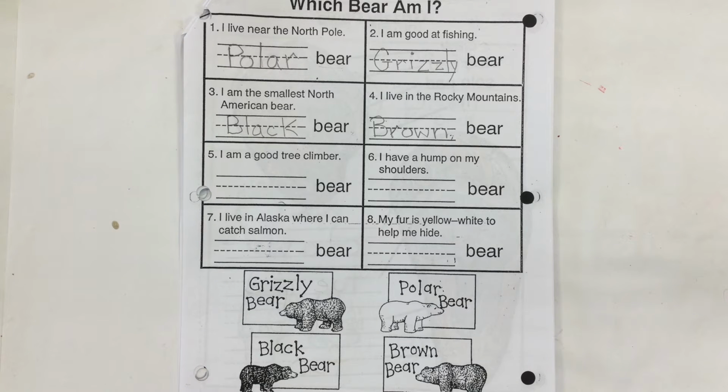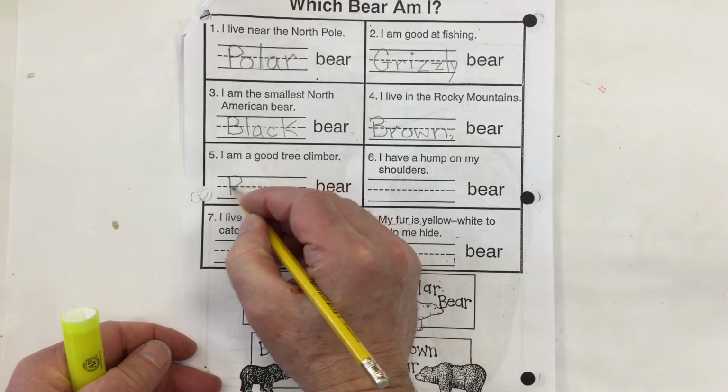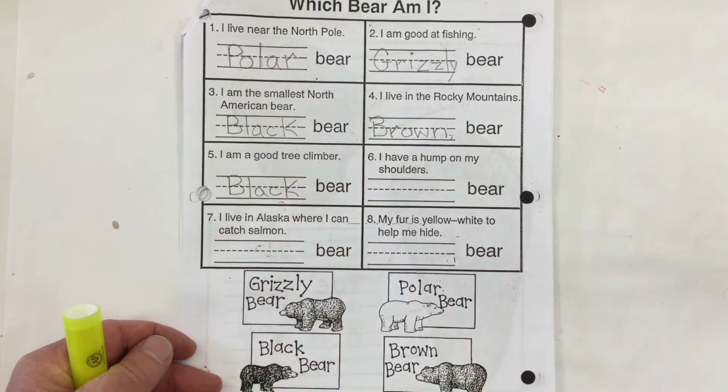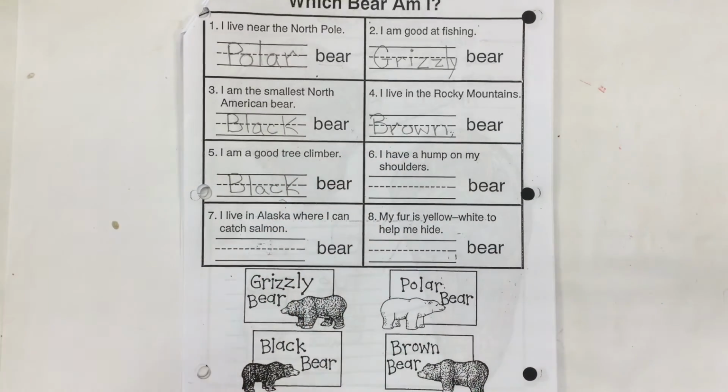Which one do you think it might be, Damaris? Black bear. Yeah, it's our black bear. He's our smallest bear, which makes it easy for him to climb trees. Polar bear, where they live, there are no trees. So polar bears aren't climbing trees because there aren't any.